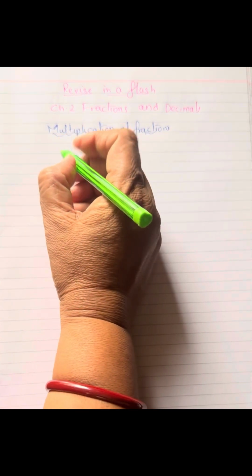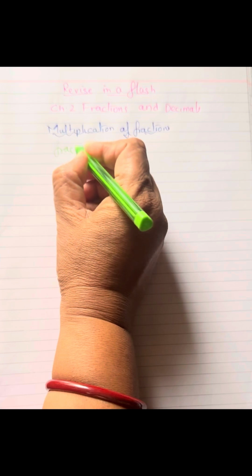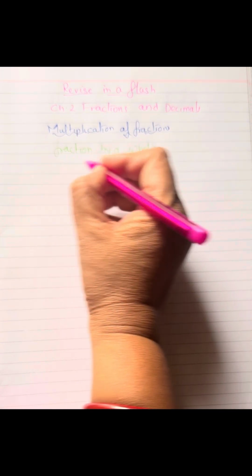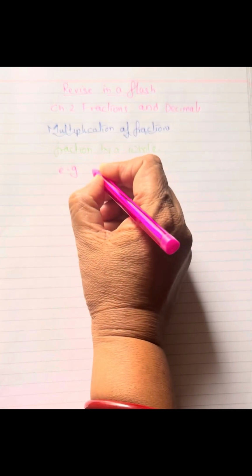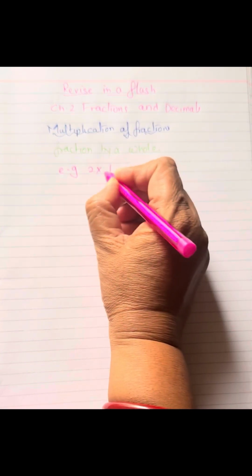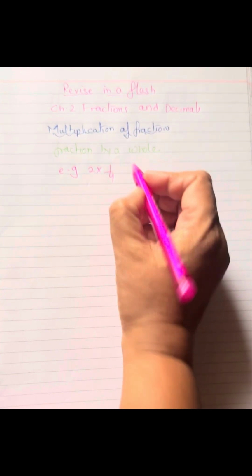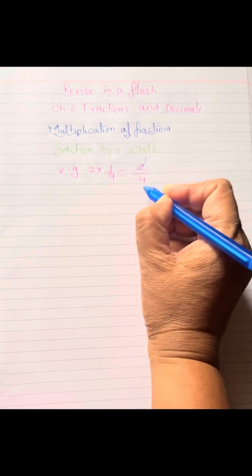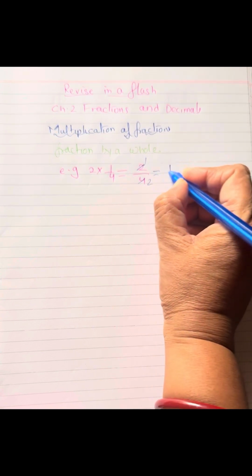First, we'll do fraction by a whole number. So how to multiply a fractional number by a whole number? First, let us understand that through various examples. Like if I take the first example as 2, which is a whole number, multiplied by 1 upon 4. So what do we do? We multiply the numerators. 2 ones are 2 upon 4. Then you can reduce this. You can see they have a common divisor. So 2 ones are 2, 2 twos are 4. So the answer will be 1 upon 2, that is half.